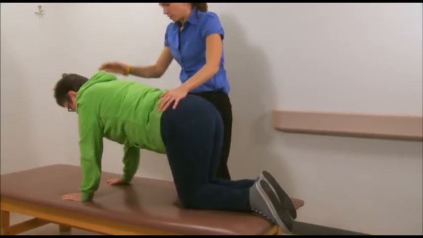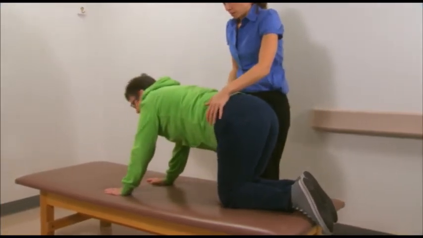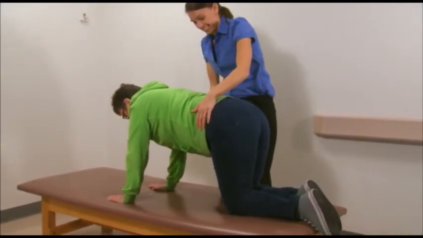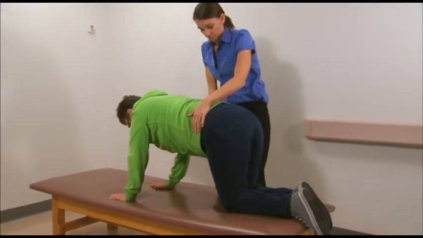Debbie is able to unilaterally lift each extremity in quadruped. Now we'll ask her to move into the alternate arm and leg maneuver, which we refer to as the bird dog. And notice when she does this, much more challenge to her trunk.